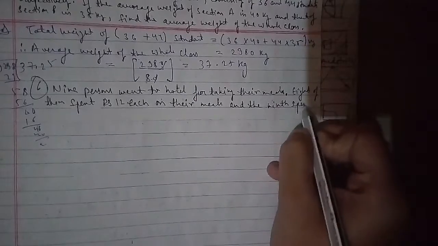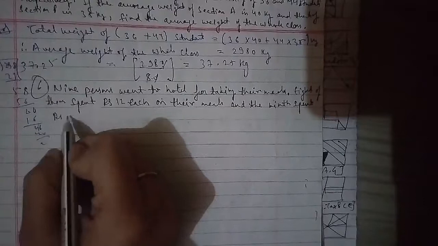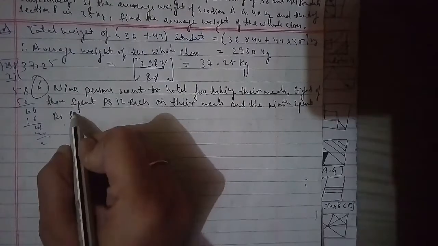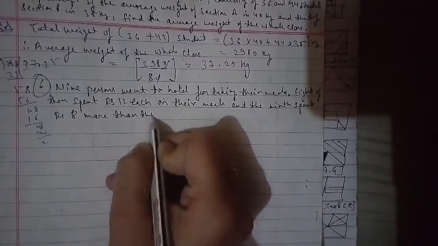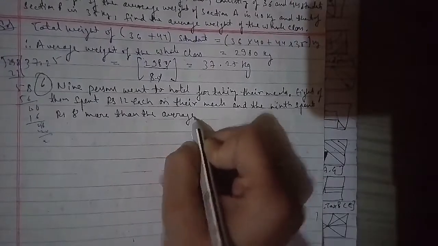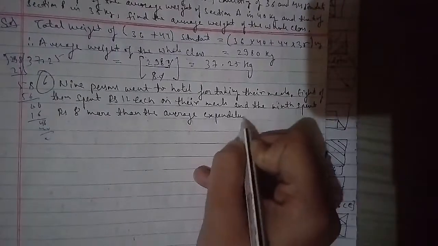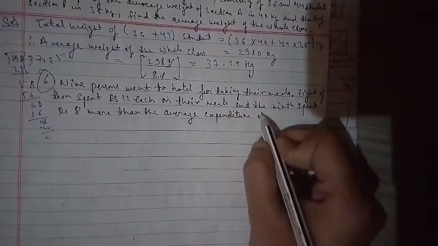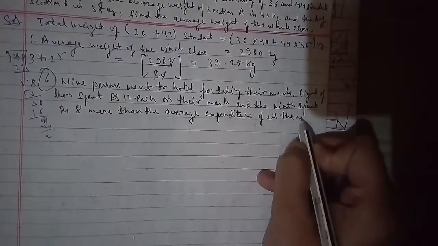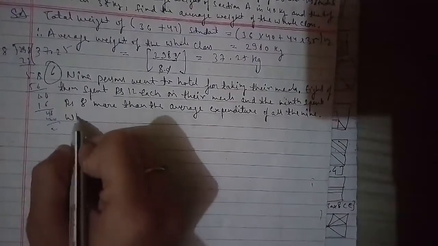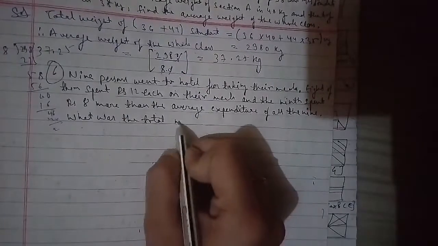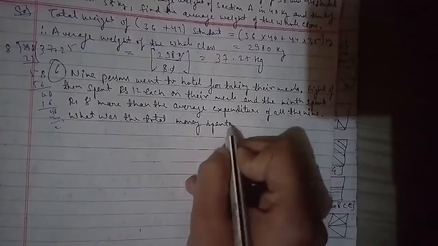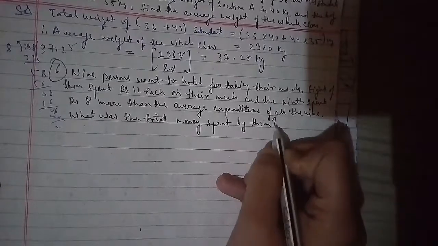The ninth spent rupees 8 more than the average expenditure of all the 9. What was the total money spent by them? That we have to find out here.